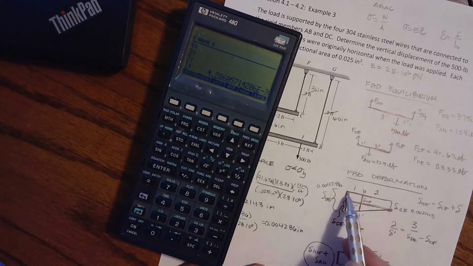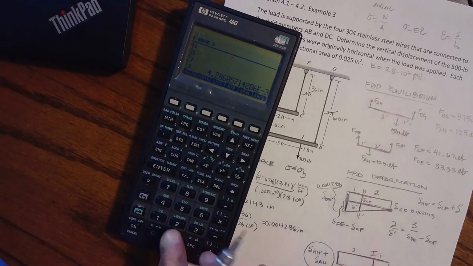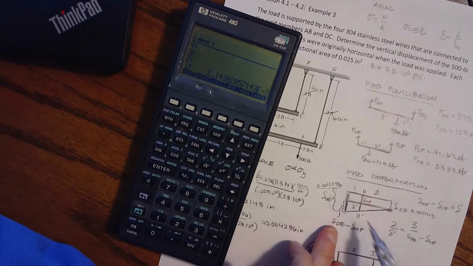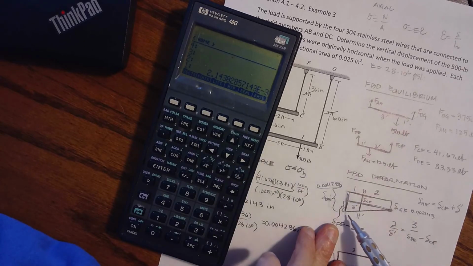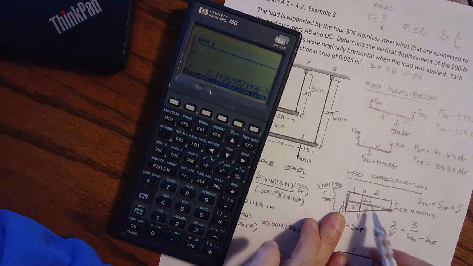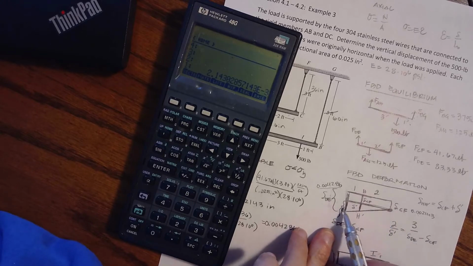That's going to be the whole amount over here of 0.004286, minus that. So we have a height of our triangle of 0.00214. And so now I can say, 2 is to delta prime, the little piece of this triangle, as 3 all the way over is to the height of this.